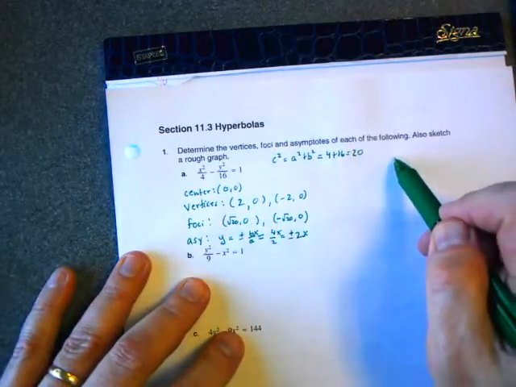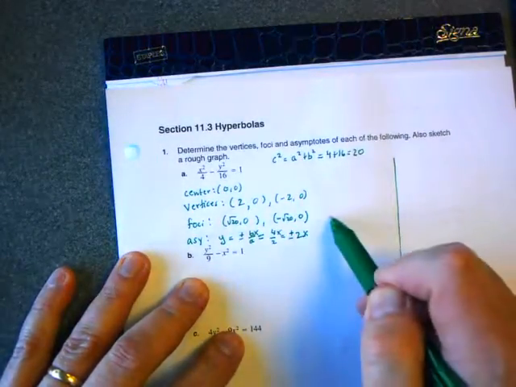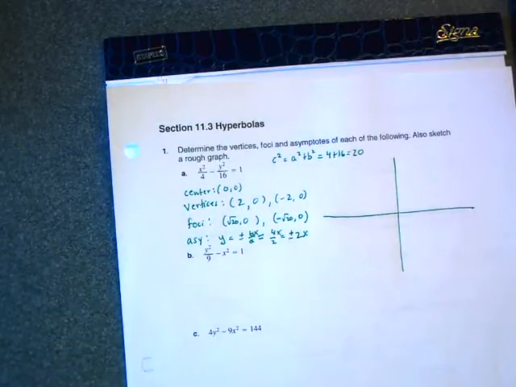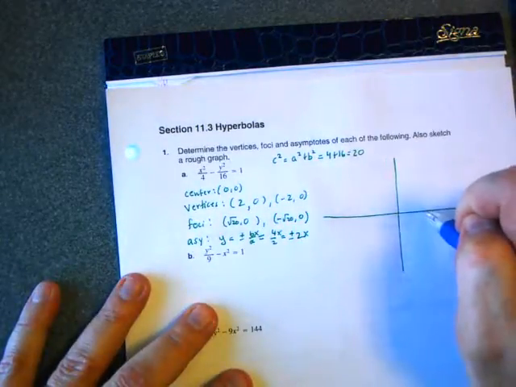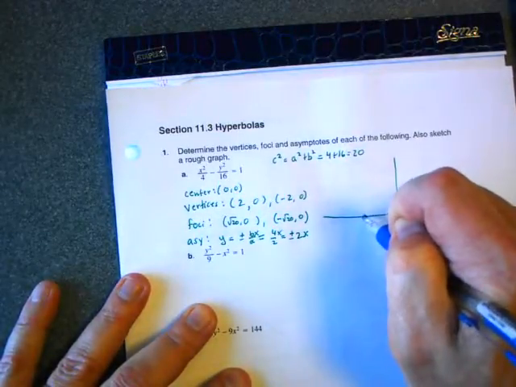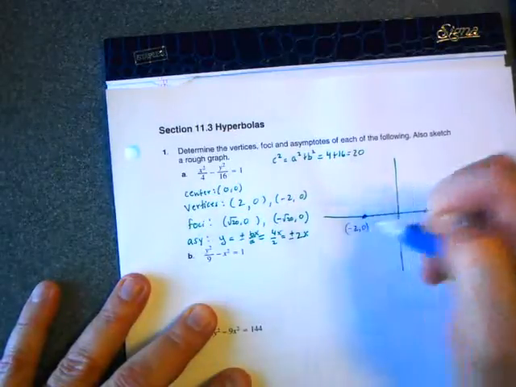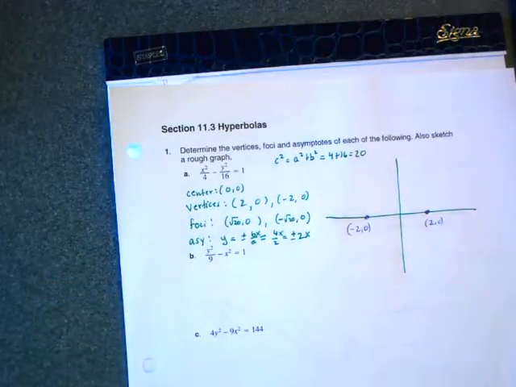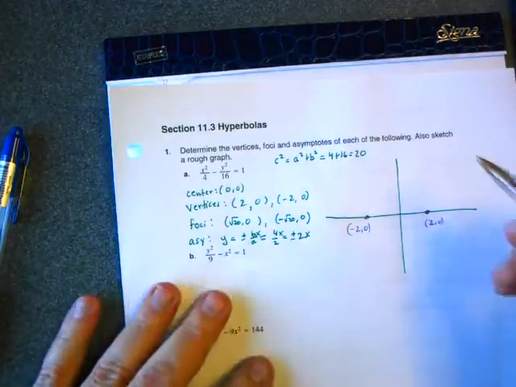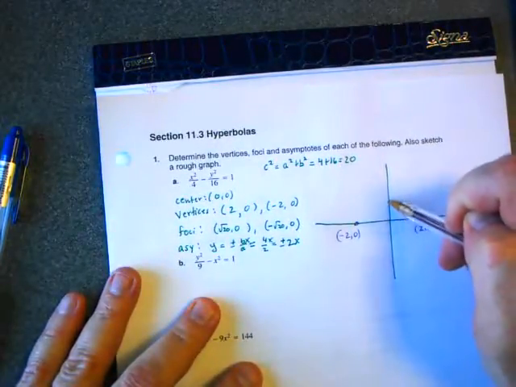All right, so here's our picture. We have our vertices at 2, 0, and negative 2, 0. Then I like to draw the asymptotes. So for the asymptotes, I go up 2 over 1.